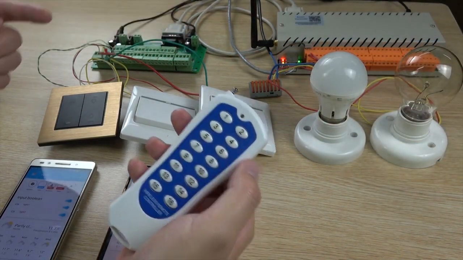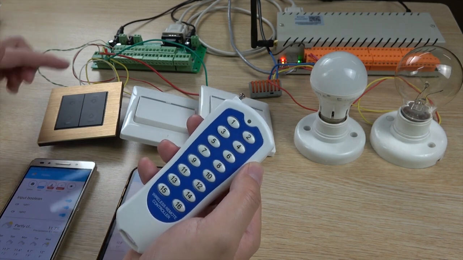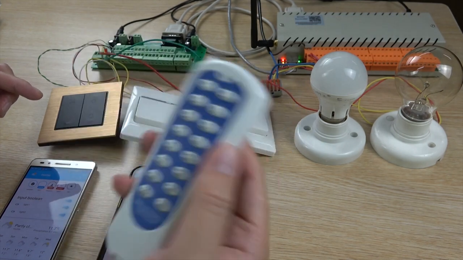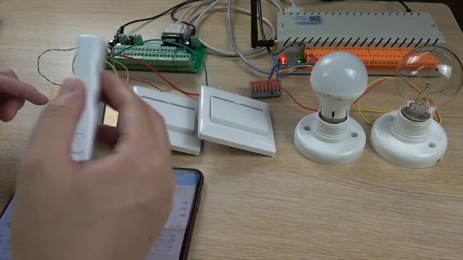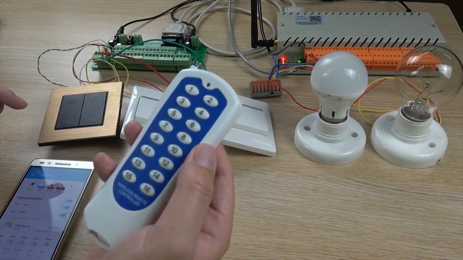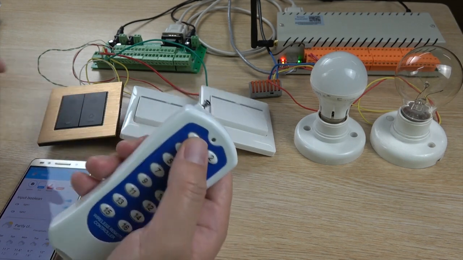So the relay box has many manual ways to control the relay: by the switch, by remote, or we can add Amazon Alexa and Google Home. In a later video, we will tell you how to use voice control by Amazon Alexa. And in this video, we use the wall switch.